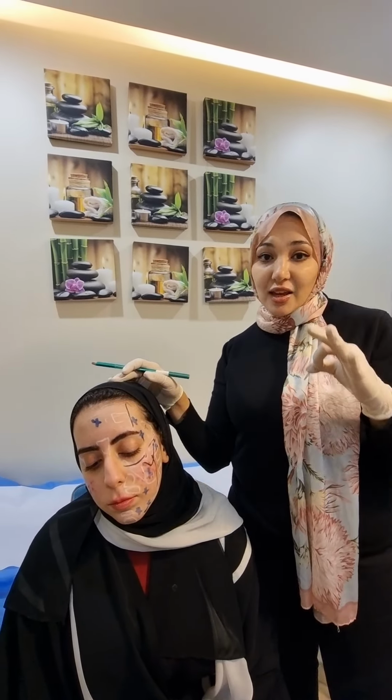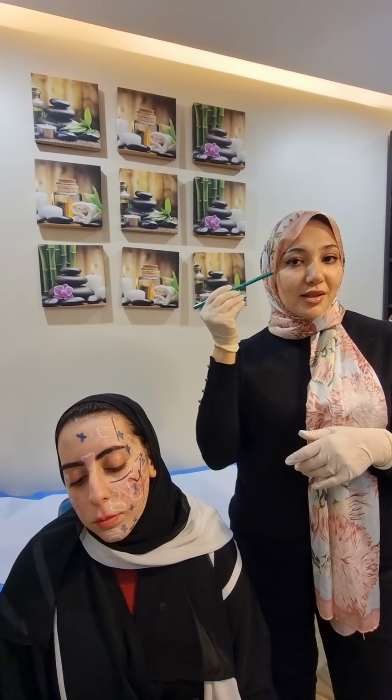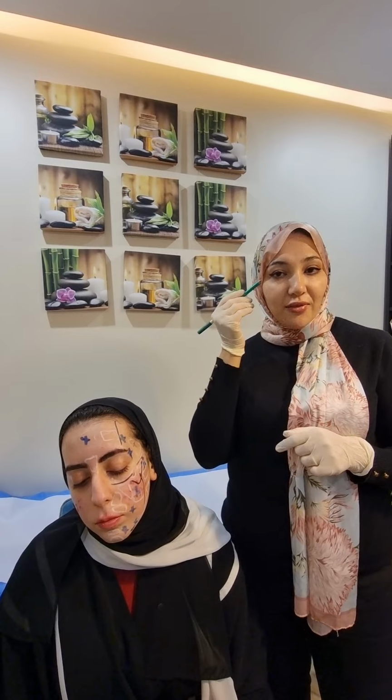But there are 3 risky, dangerous structures I have to respect. First, 2 centimeters above the zygomatic arch, I have the middle temporal vein and the zygomatic-facial artery. It runs like that and goes through the zygomatic-facial foramina. I must respect these vessels and not inject deep above the upper border of the zygomatic arch.